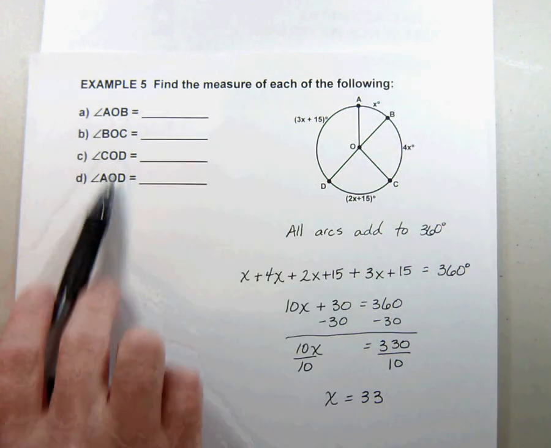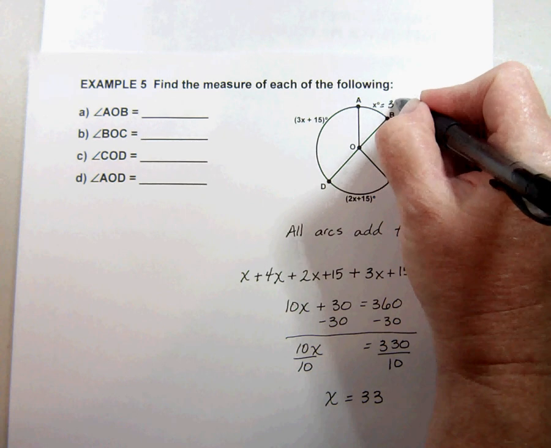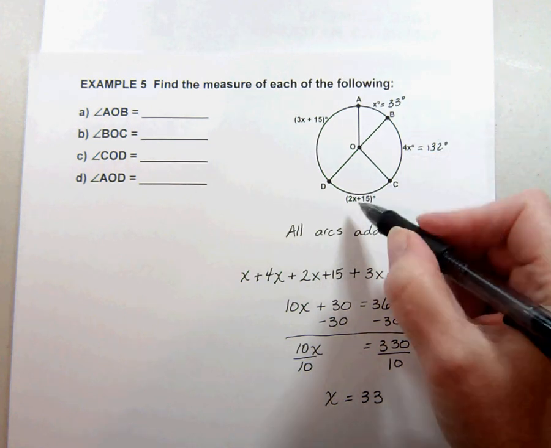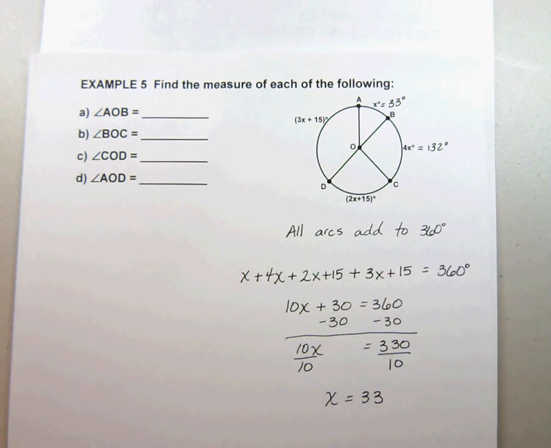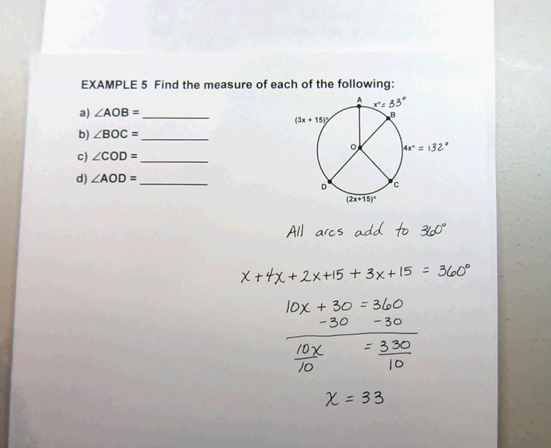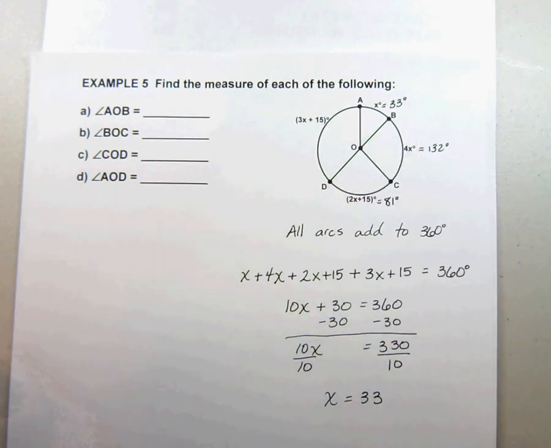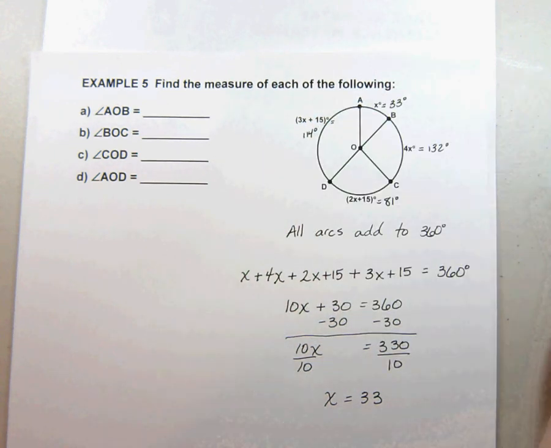this one's asking central angles. So AOB is the same as x. Let's go around here and figure out each one. This would be 33. 4 times 33, that's 132. 2 times 33 plus 15. Let me grab my calculator. That's 81. And 3 times 33 plus 15 is 114. So that's how we know the degrees of each one of these.